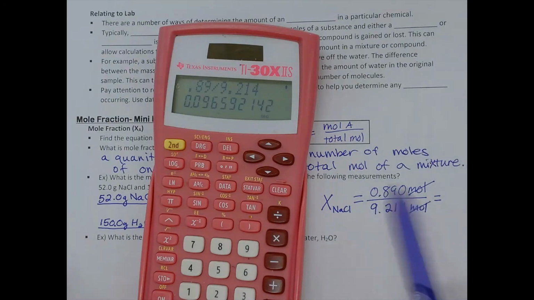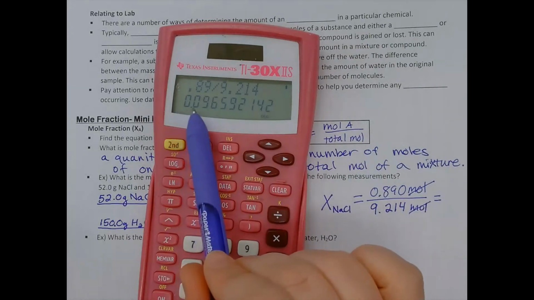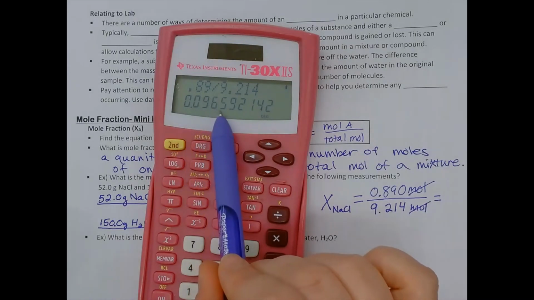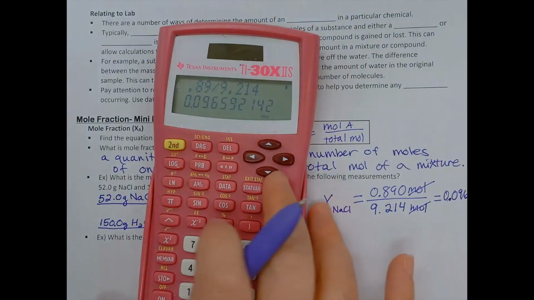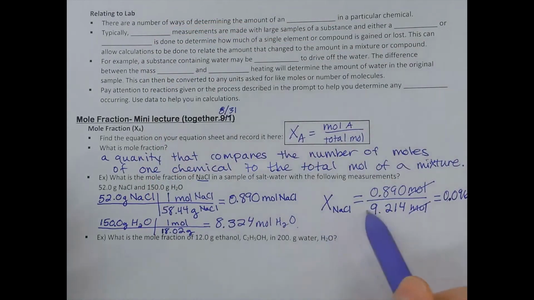How many sig figs do we get? 3 versus 4. We get 3. Fabulous. Okay, do the zeros count? No. So 1, 2, 3, 9, 6, 6. 0.0966. No units. Once you've gotten units down, it's like, this is so awkward. All right. So this is our mole fraction.